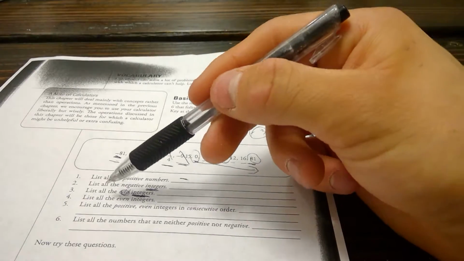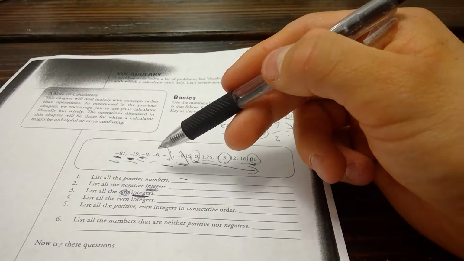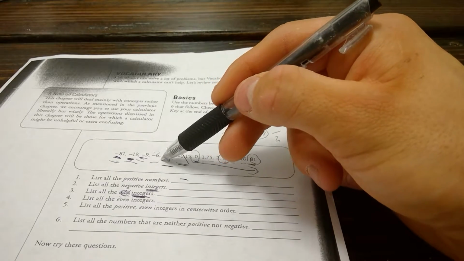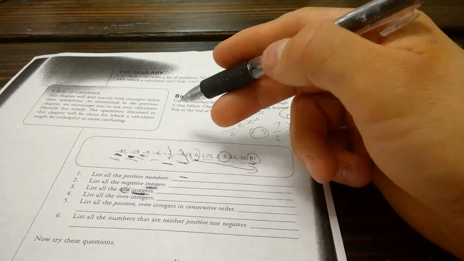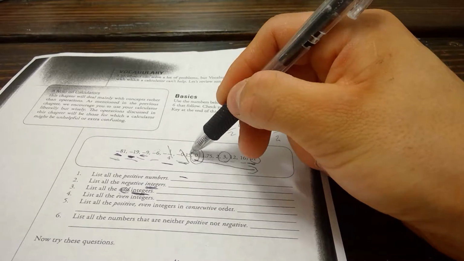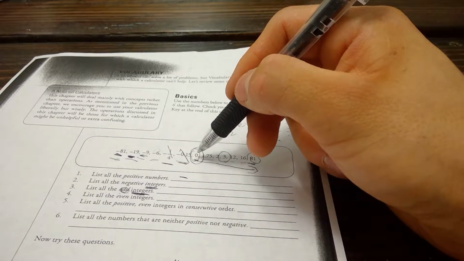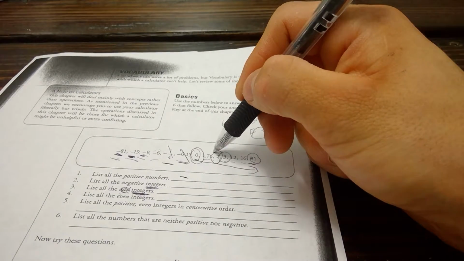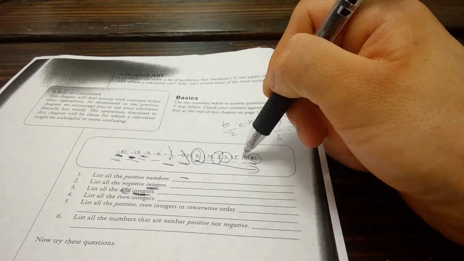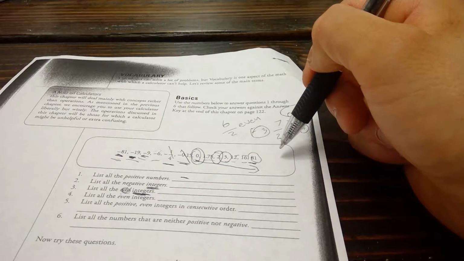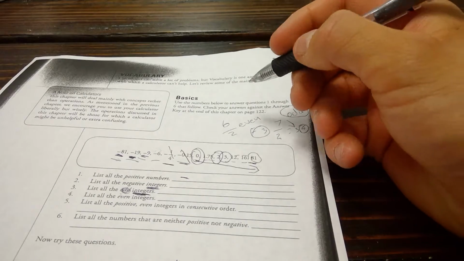Okay, now list all the even integers. So let's start from the negative side, right? Why not? So we have negative 6. So, and then we also have 0. I'll explain why 0 is an even number in a short minute. And then we also have 2. We also have 12, and we also have 16, because those are numbers that you can divide in half, and you get whole numbers, right?